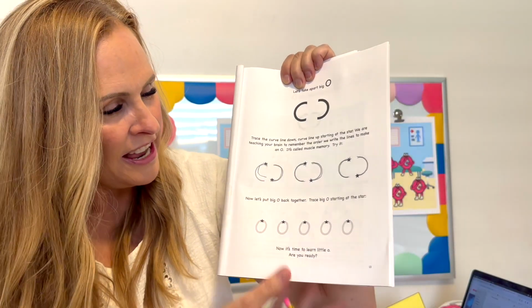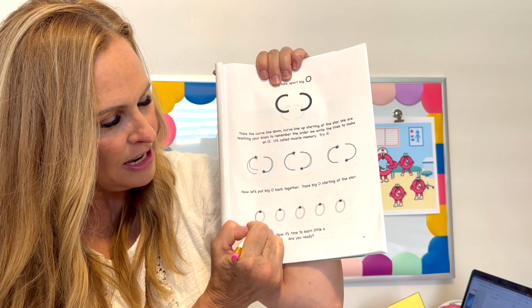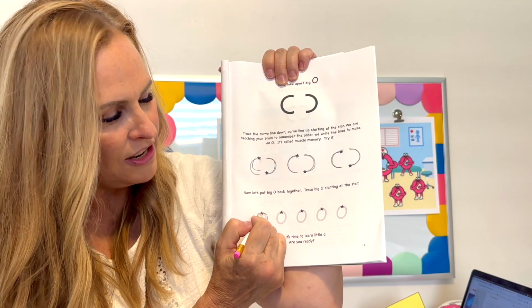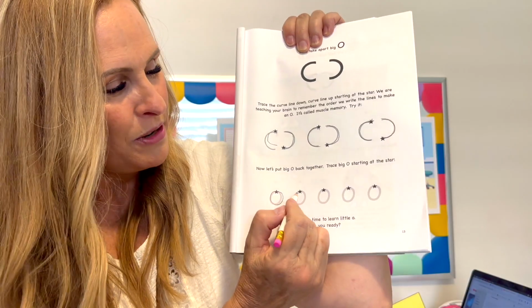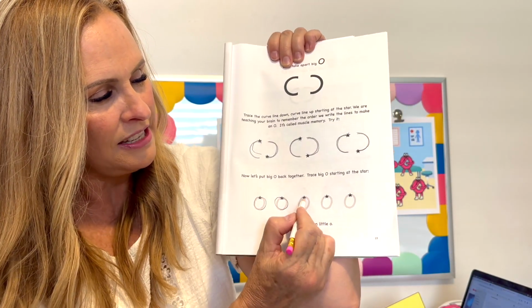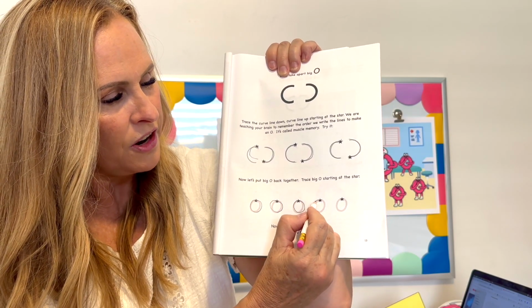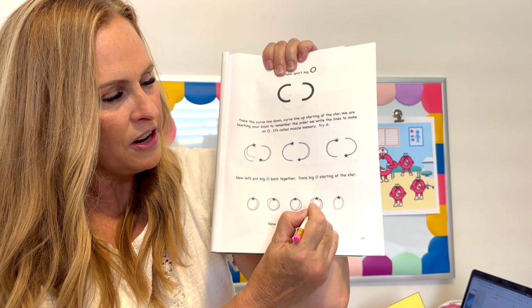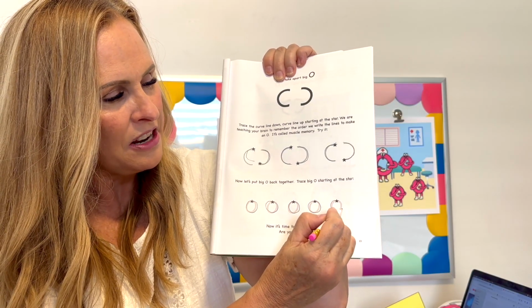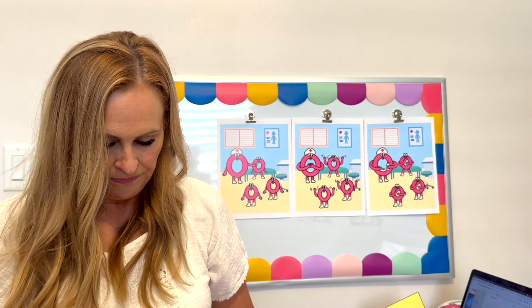Let's put it all together for big O. Start at the start and go curve and keep going around, keep going till you hit the top. One more time. Curve around, keep going all the way to the top and join it back together up at the star. Curve around, keep curving, and that's how you make an O. It looks just like a circle. So pause the video and you give it a try.